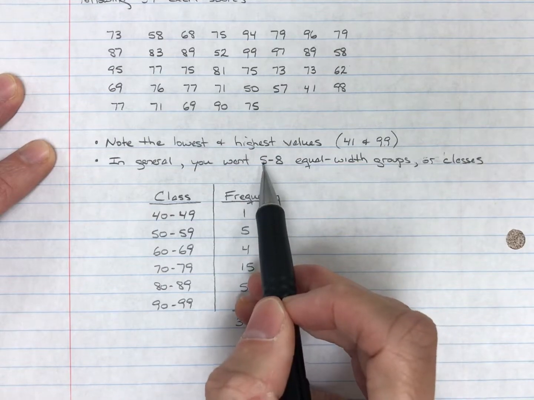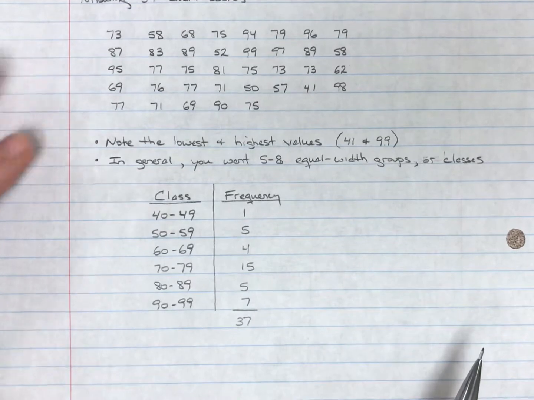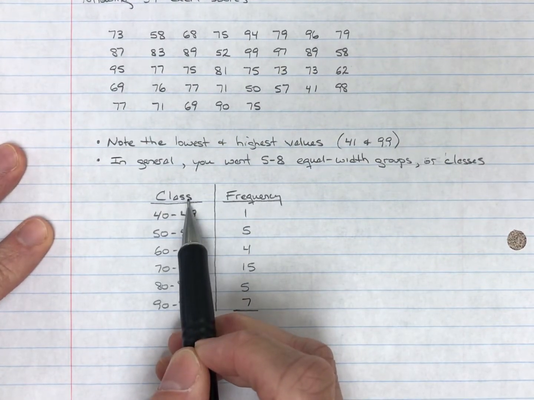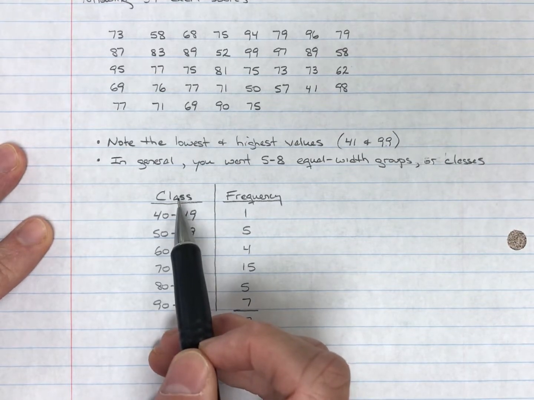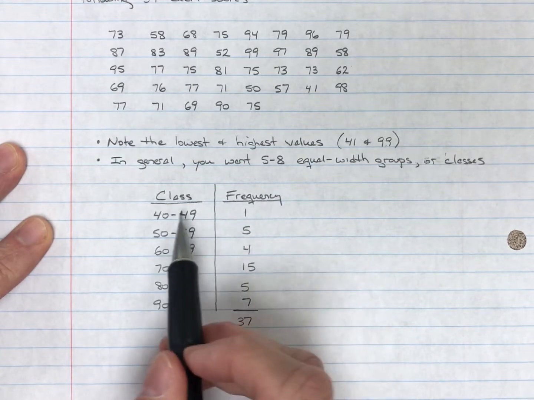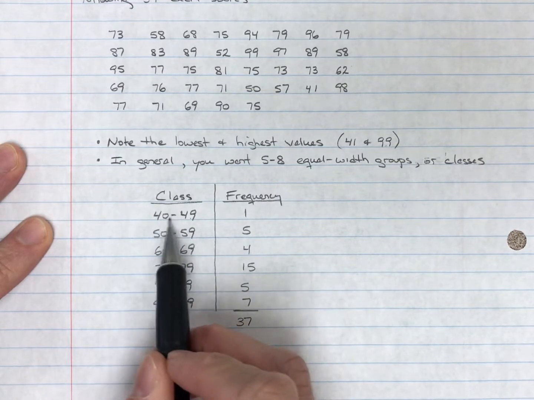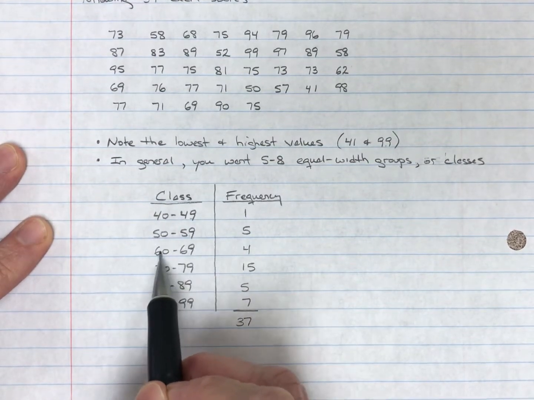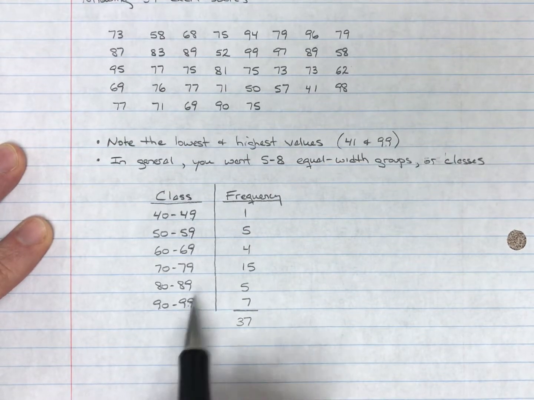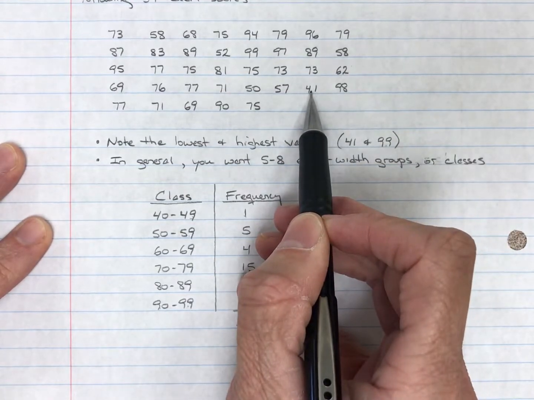So you're looking for between 5 and 8, inclusive, equal width groups. In this case, my classes are of size 10, a class width of 10. Between 40 and 49, I'm grouping 40 to 49, 50 to 59, 60 to 69, and so on, up to 90 to 99. And between 40 and 49, I have 1, and the 41 is right here.